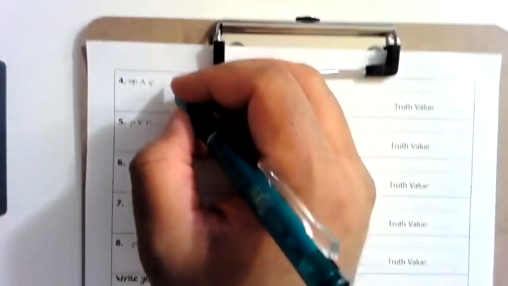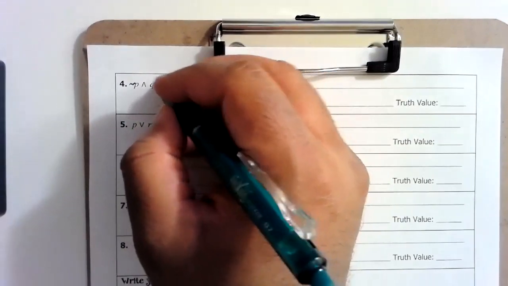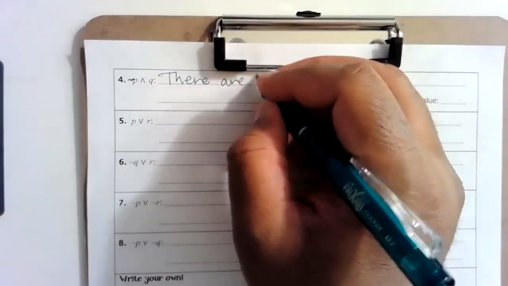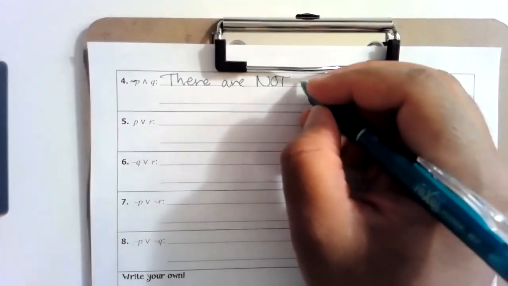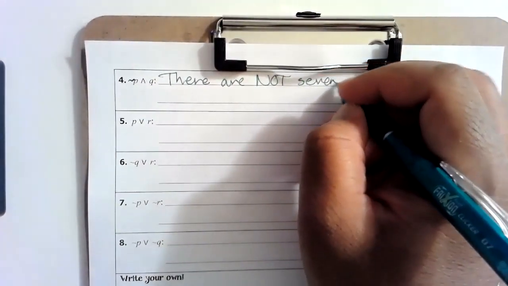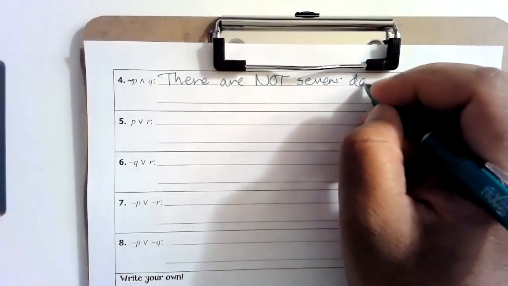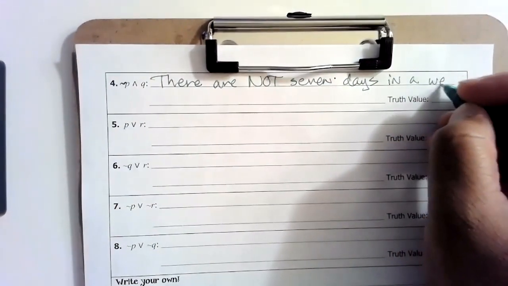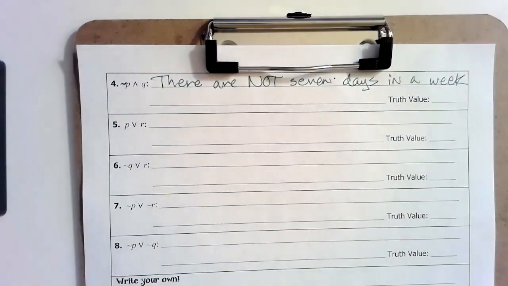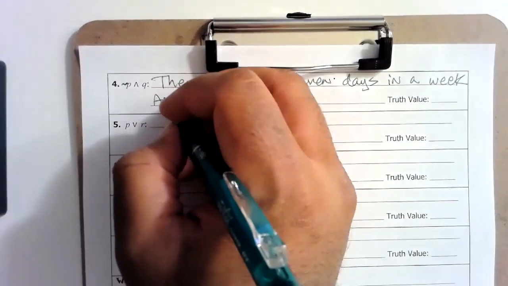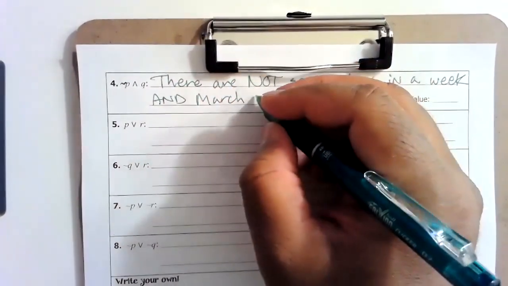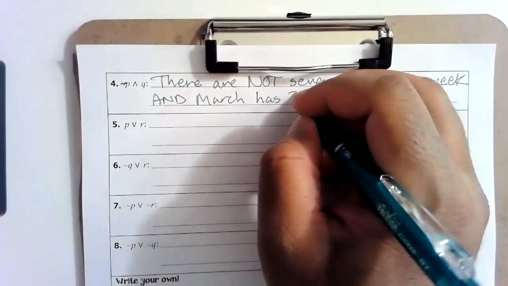Well, it's going to look like this: there are not 7 days in a week, and March has 30 days.